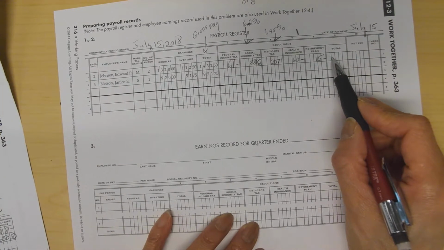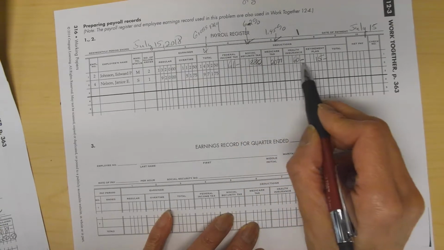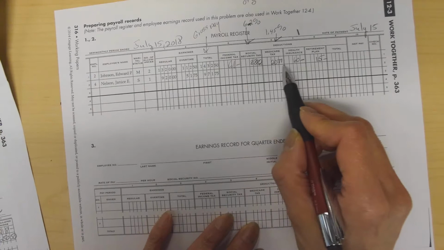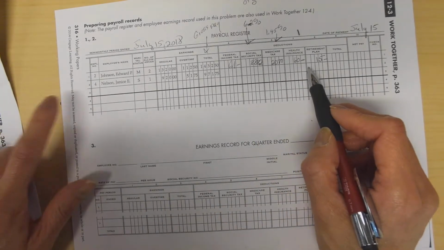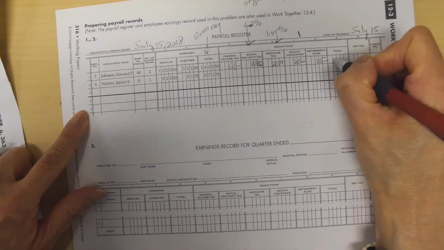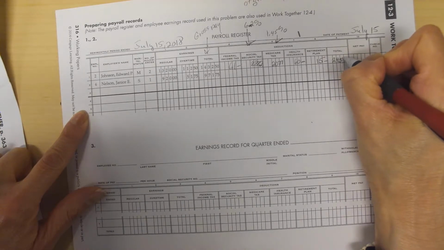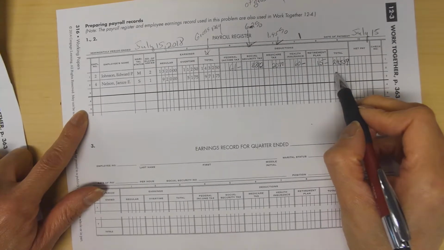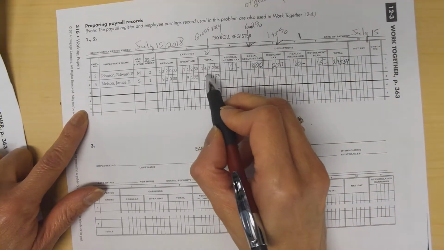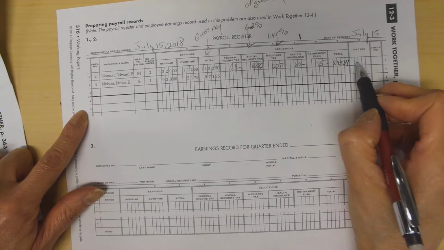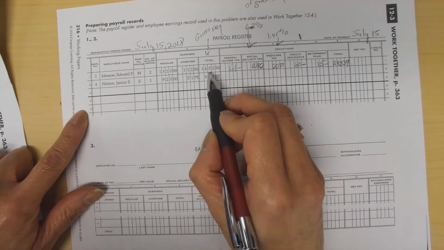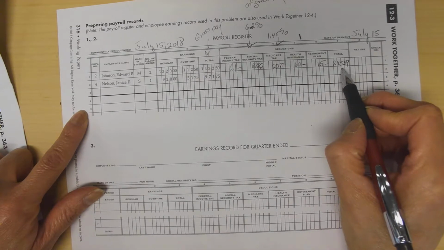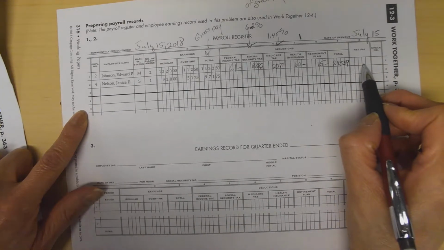The total means total deductions. These are all his total deductions. So we will add 61 plus 88 and so forth all the way across. And then we will get $245.59. That's the amount that we're going to take out of his gross pay. So to calculate his net pay then, we're going to take $1,432.50 minus $245.59 to get net pay.